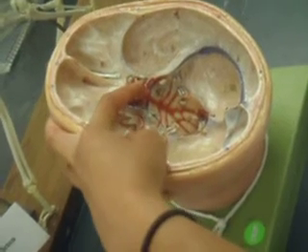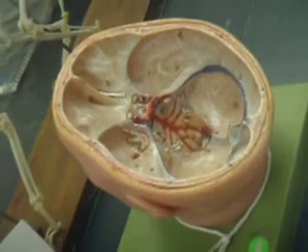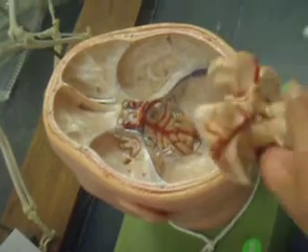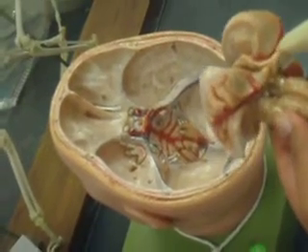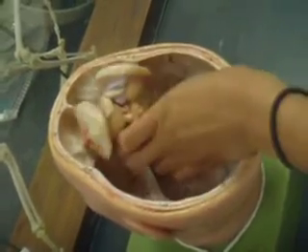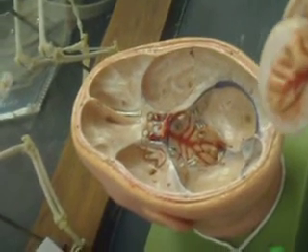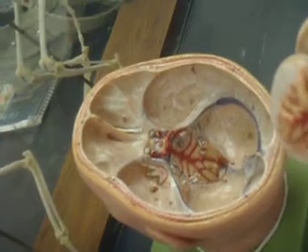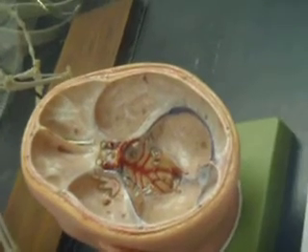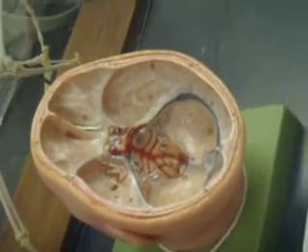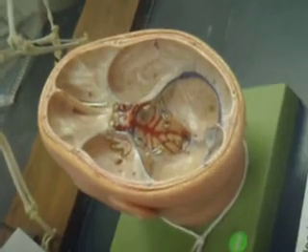you have the posterior communicating. And then you have the middle cerebral, and then because it's in the middle when you set it on there, this is the middle cerebral, and then the anterior cerebral, and then the one that would be communicating the two anterior cerebrals, anterior communicating, really tiny right here.